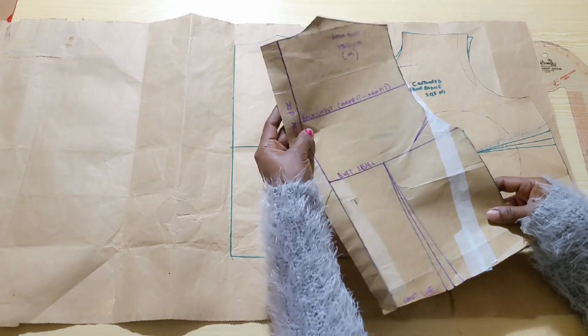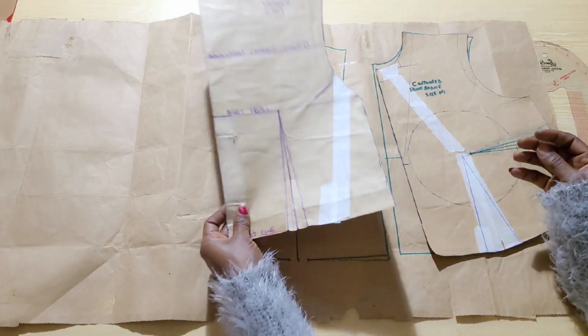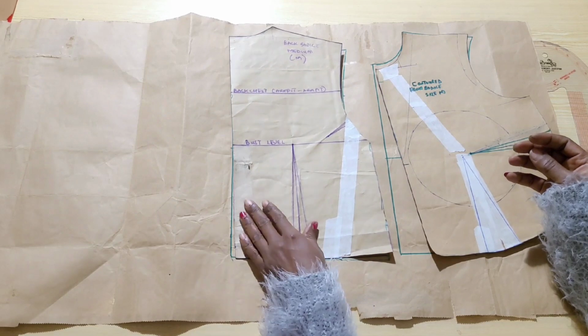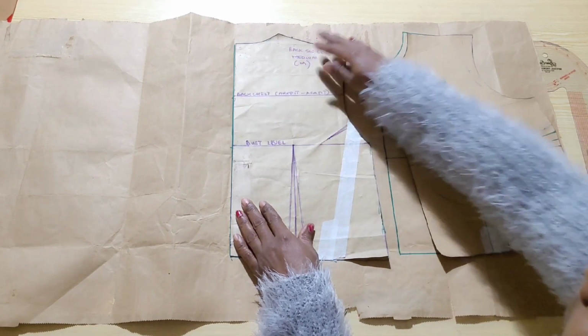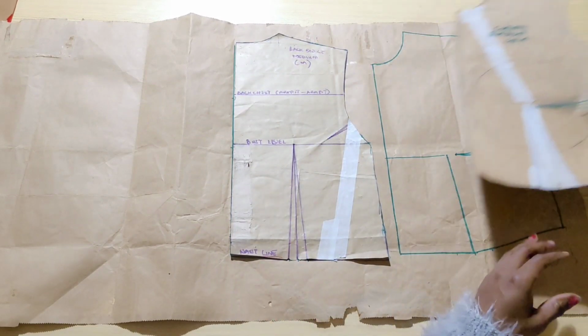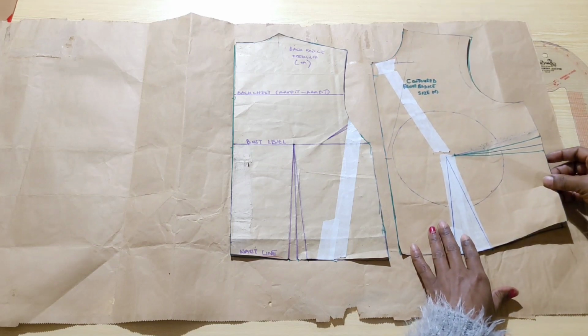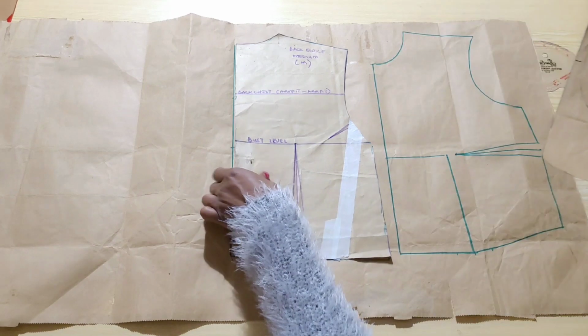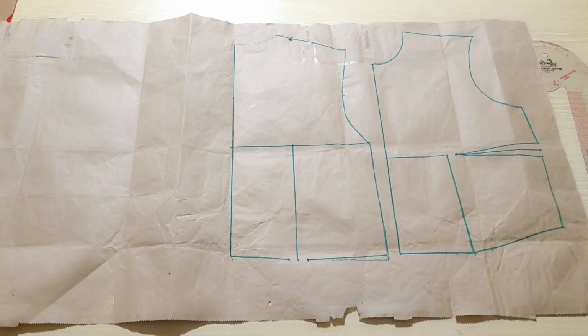I find it more convenient working with patterns because you get to make any correction or modification on the pattern before you transfer to your fabric, which you do not get when you draft directly on the fabric. So I've traced these patterns out on this paper, and that's what we are going to work with.